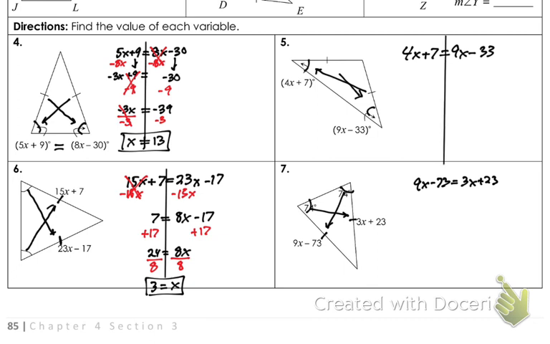We know we have to have the x's on one side. You get to pick whichever one you want. Either you're going to subtract 4x from both sides, or you're going to subtract 9x from both sides. It's up to you. I'm going to subtract 9x from this side, which means I need to subtract 9x from this side. Now I have 4 minus 9, which will give me a negative 5. So we're going to have a negative 5x plus 7 equals a negative 33.